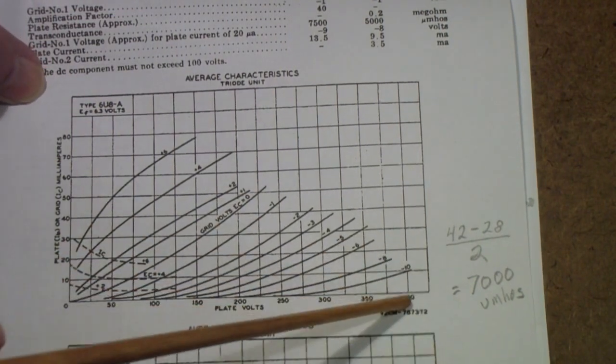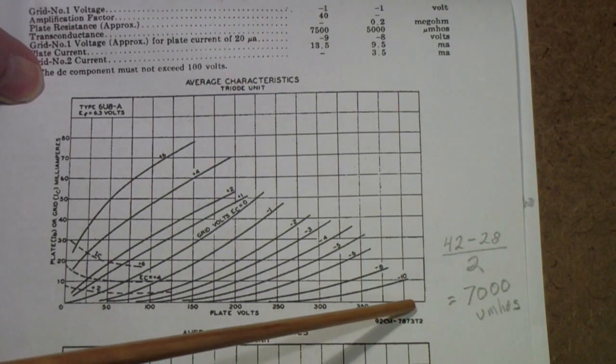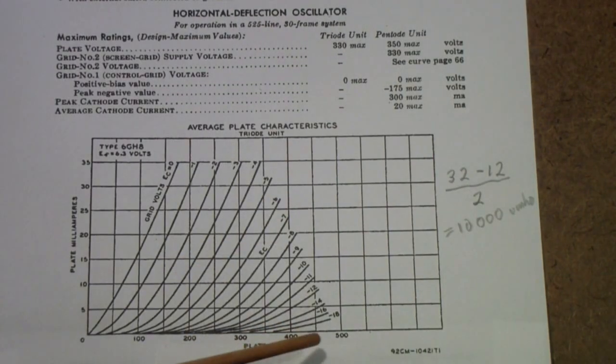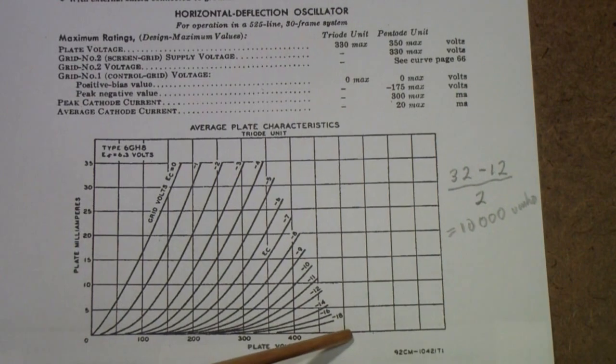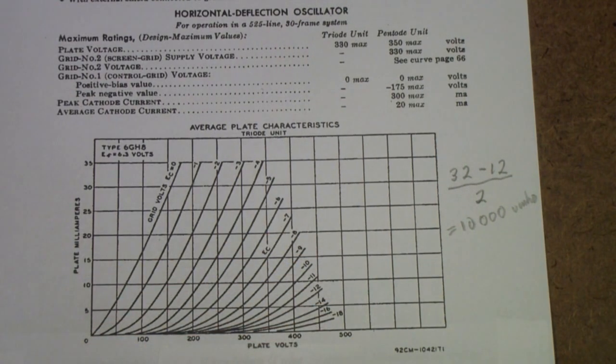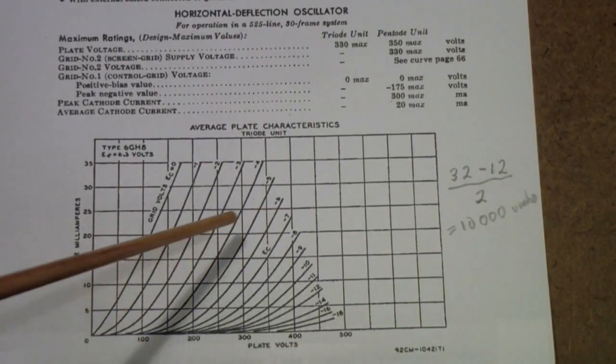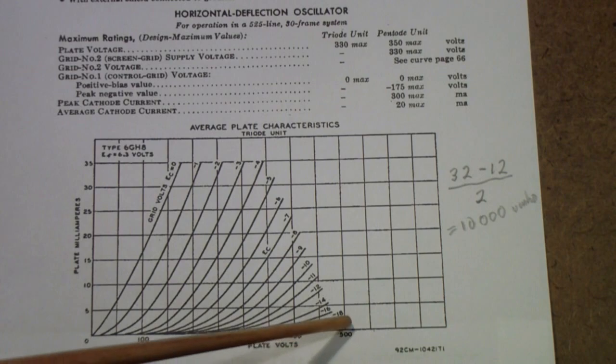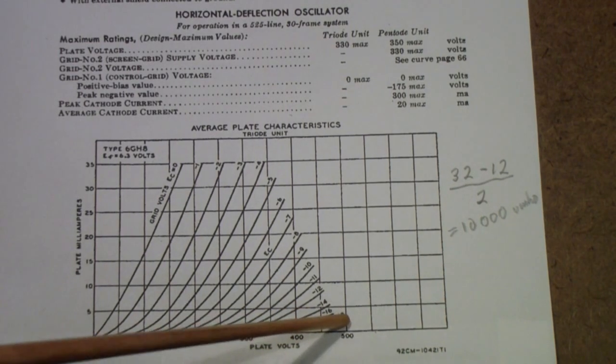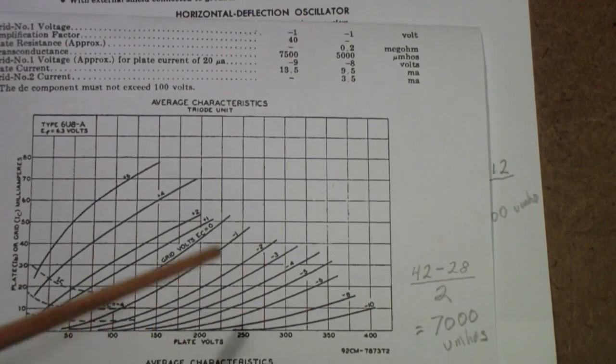Notice that out here at the right, we have 400 volts. Similarly here we have 500 volts. So obviously the people who did this data sheet felt that the 6GH8 could handle more voltage than the people who did the 6U8.